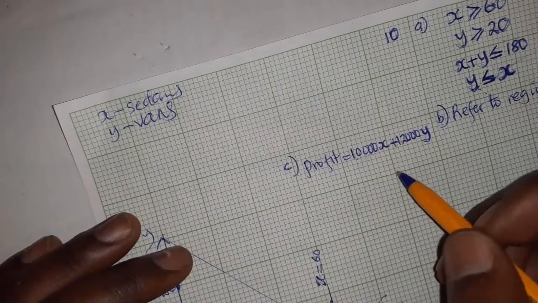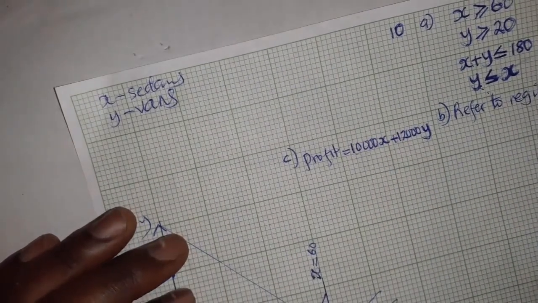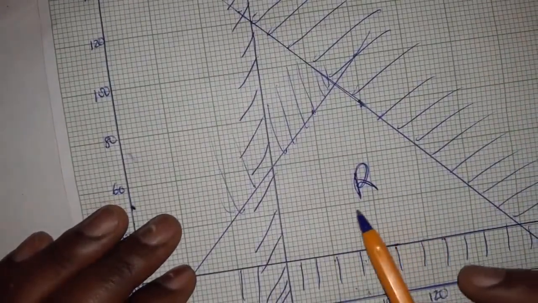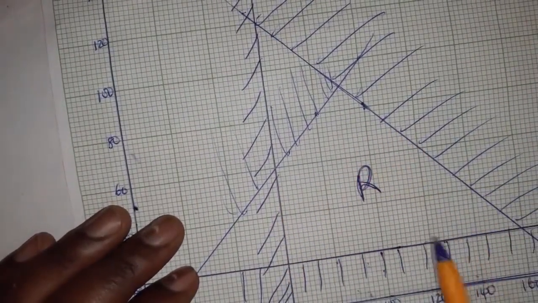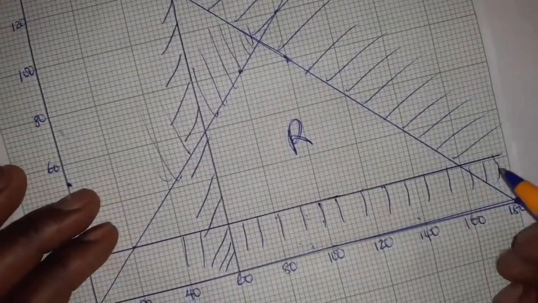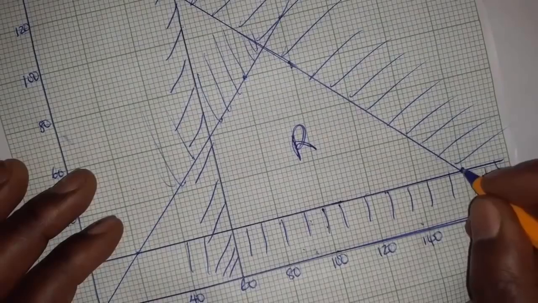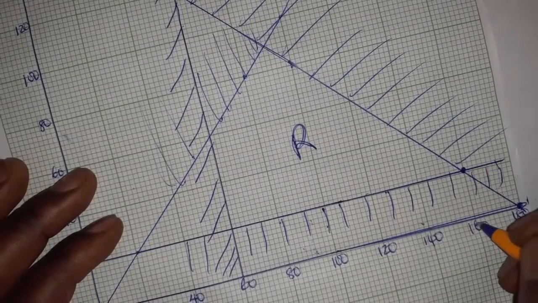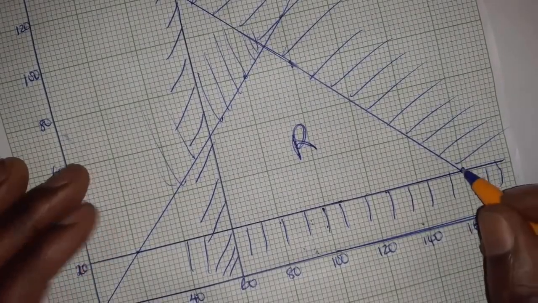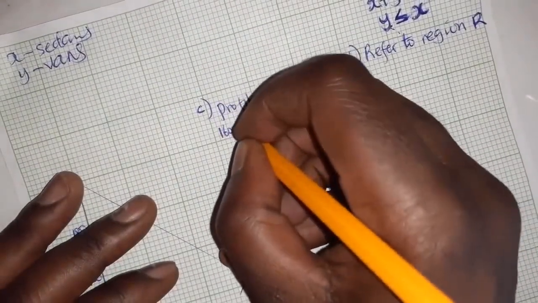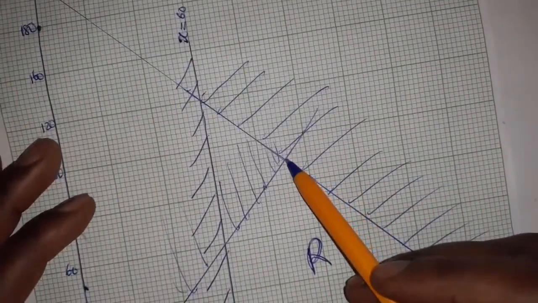Okay, so to determine the maximization of profit, we come to this region here. Have you seen this region? Then we get the coordinates in the corners of this region. What are the coordinates of this region here? It is 160, 20. So we can write that one here, 160, 20, followed by this one.